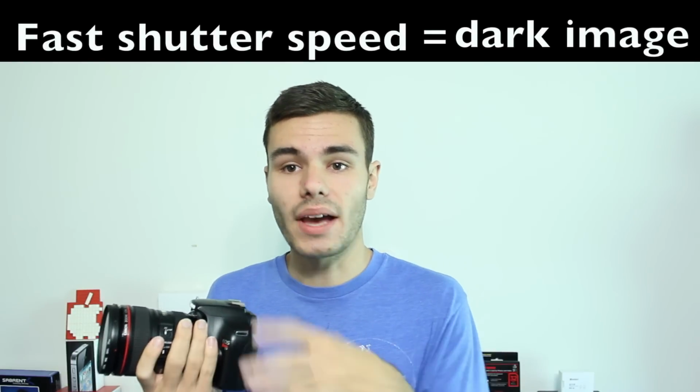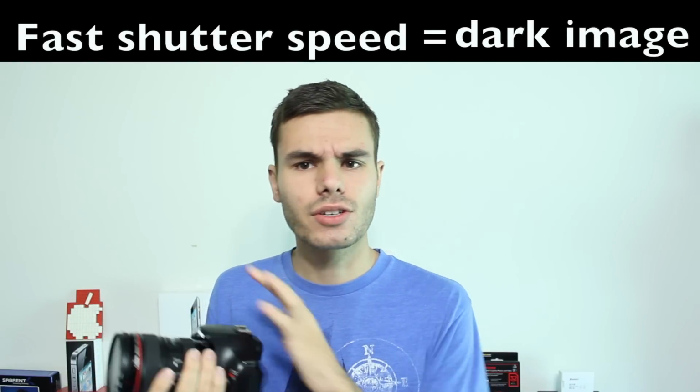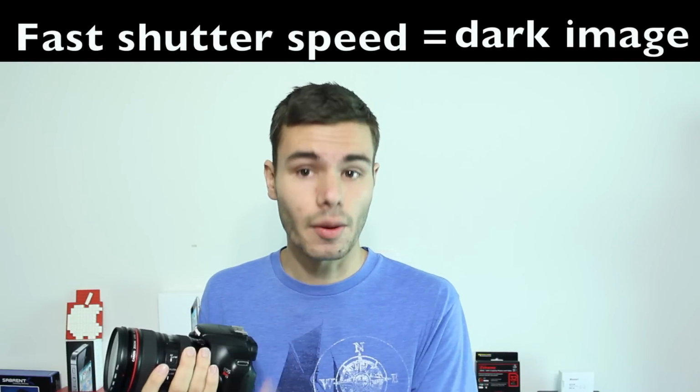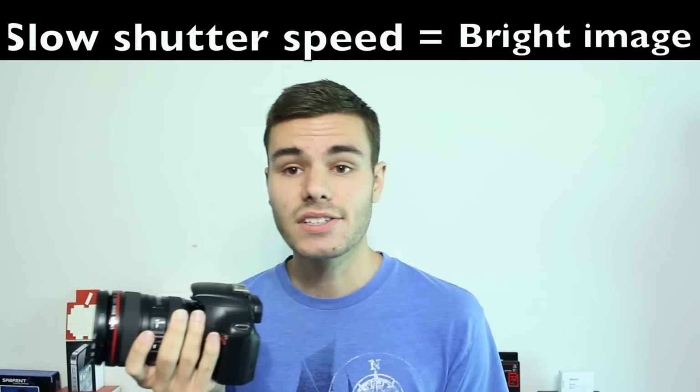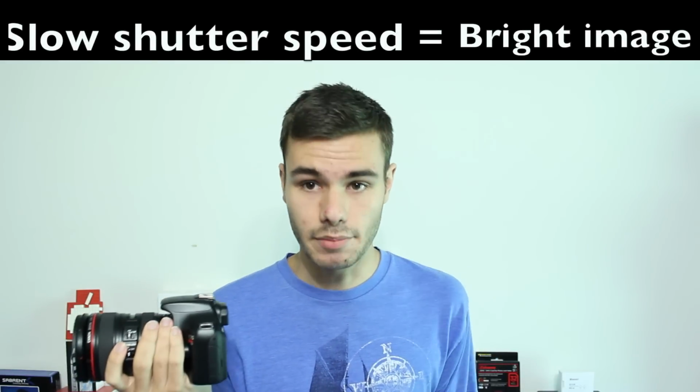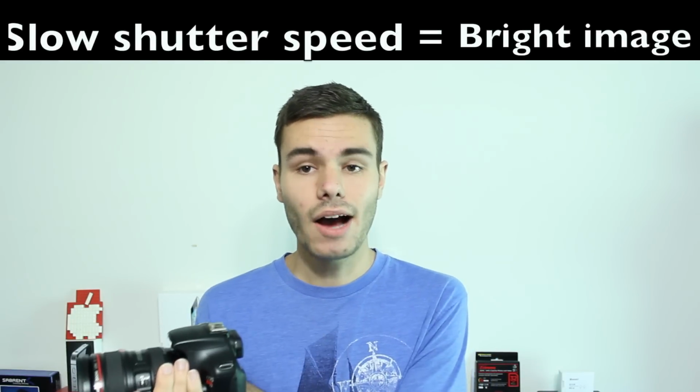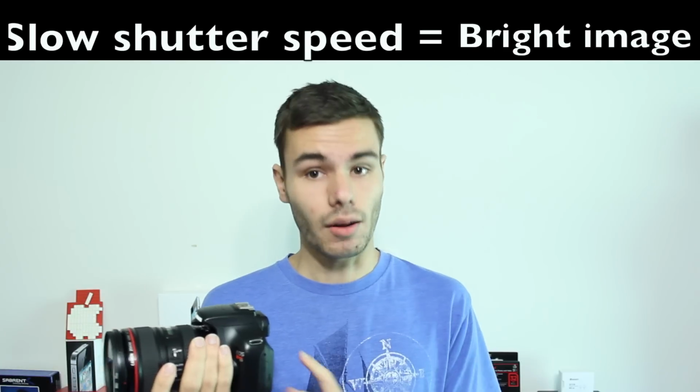Alright, now back to shutter speed. Using a fast shutter speed is going to give you a dark image, so you're going to have to compensate by shooting your aperture wide open or by bumping up your ISO. Using a slow shutter speed is going to give you a very bright image, so you're going to have to stop down your aperture to compensate for that. If you're wondering what stopping down the aperture is, again, check out my Aperture Explained video.